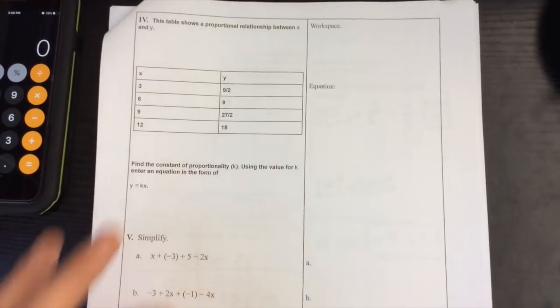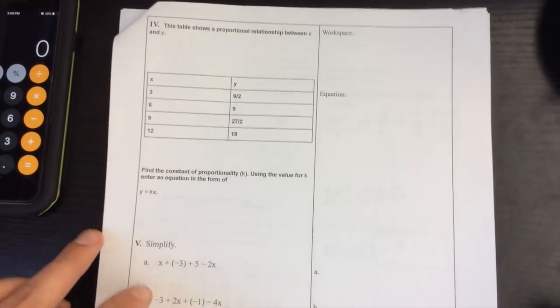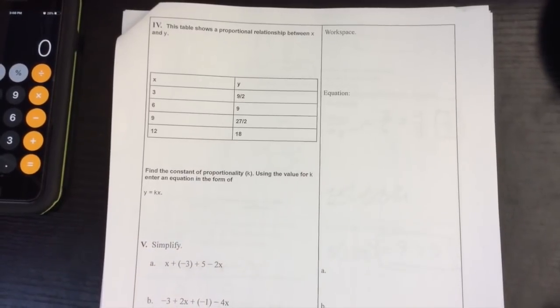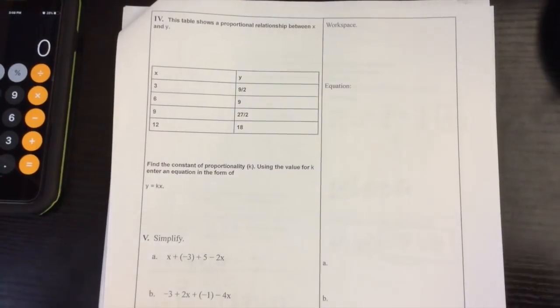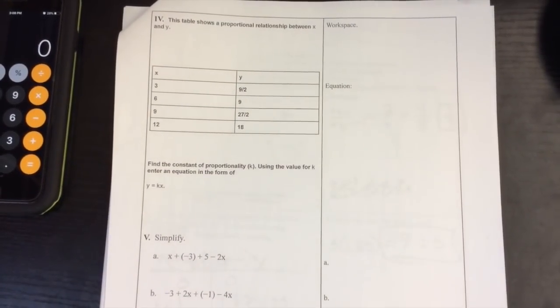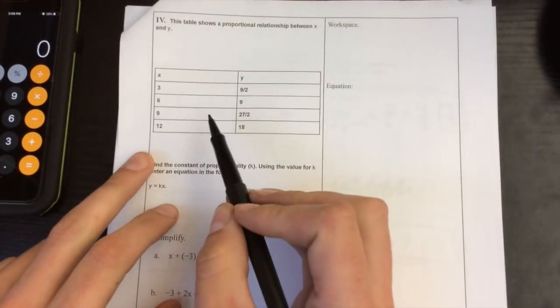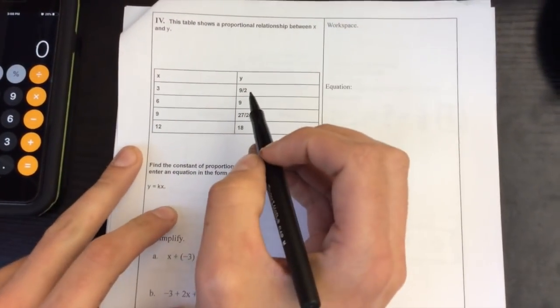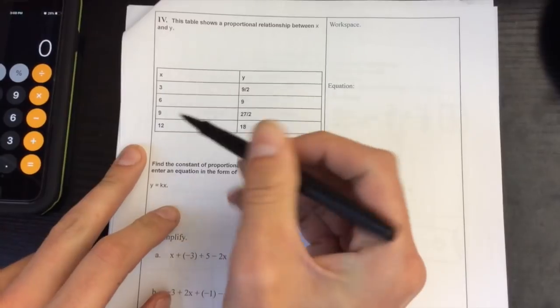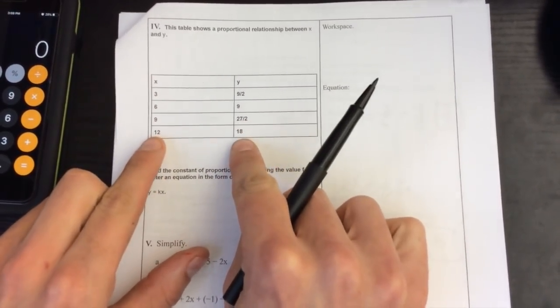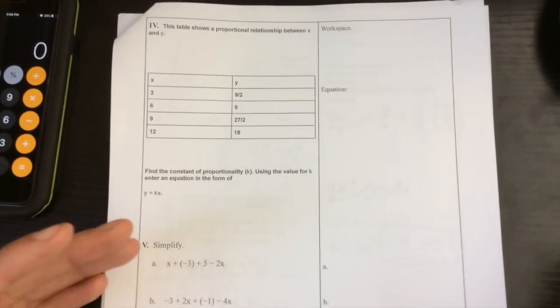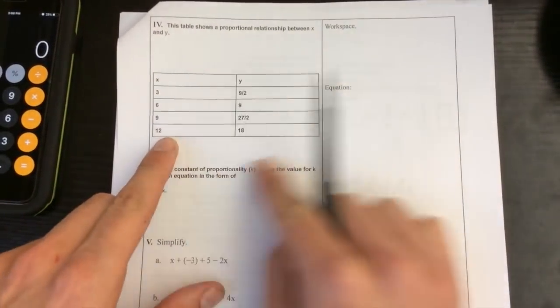All right. This table shows a proportional relationship between x and y. Find the constant of proportionality. Notice that's a really common thing here. We're going to have to find the unit rate. You have to be able to find the unit rate. This is one where I did not give you the 1. So, does it matter which one I use? Does it matter if I use this y and x, or this y and x, or this one, or this one? No, because it's already proportional. So if we know it's proportional, we know they should all be equal.